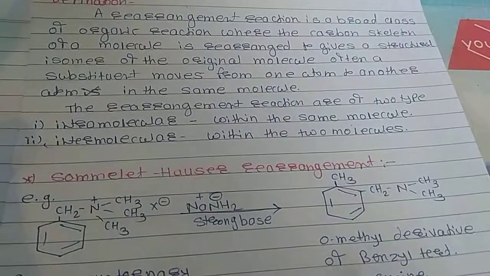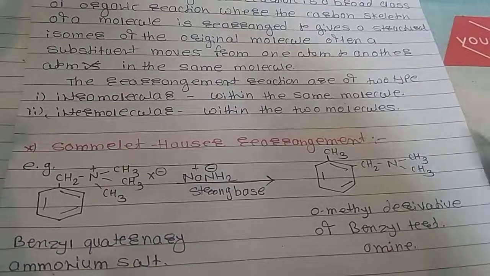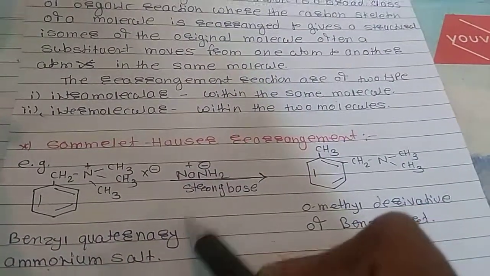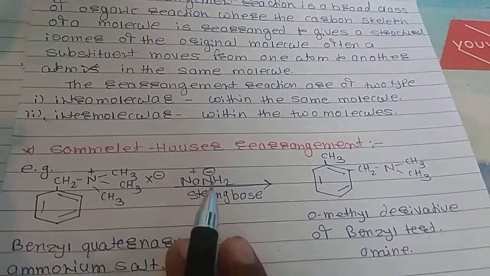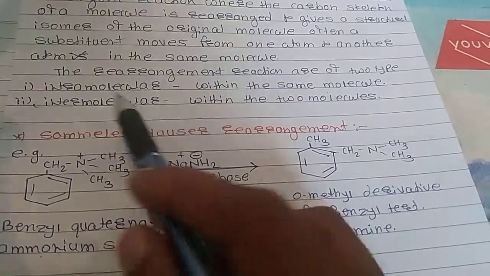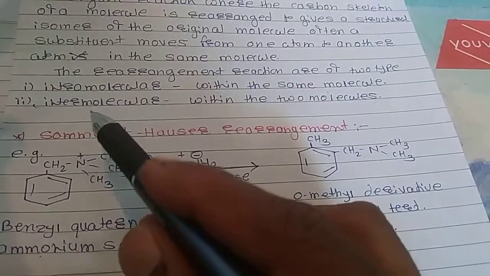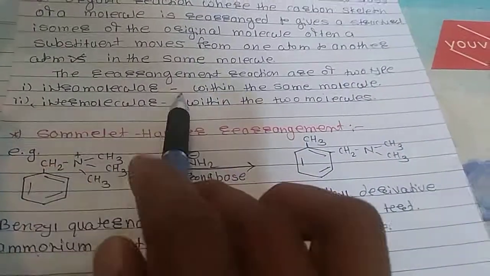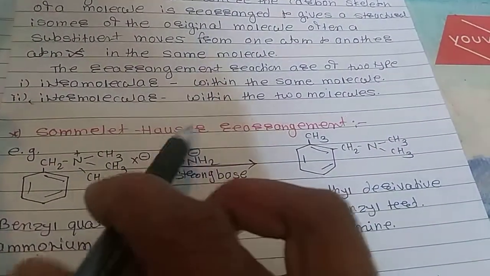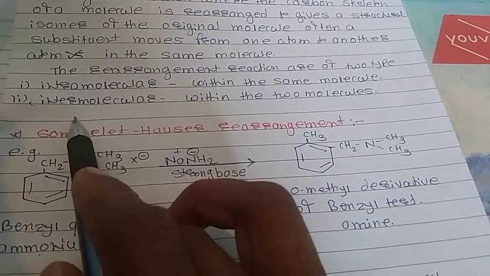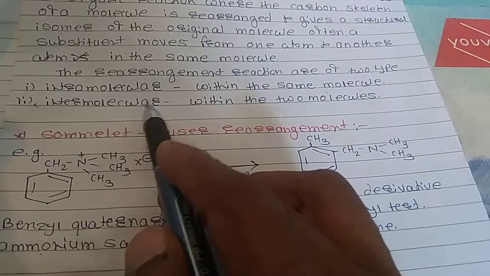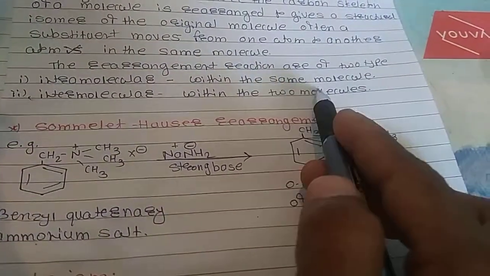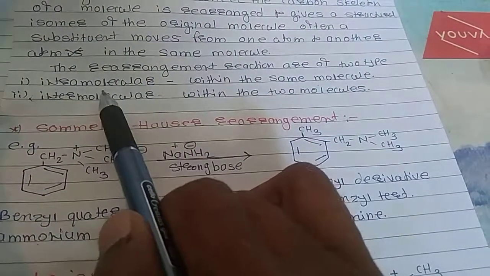That is the rearrangement, when it takes place, the carbon atom is attached to the new substituent. That is called a rearrangement reaction. When we see the example, you will be clear on this. Rearrangement reactions are of two types: intramolecular and intermolecular rearrangement reactions. Intramolecular rearrangement means that the rearrangement takes place within the same molecule. That is called an intramolecular rearrangement reaction.